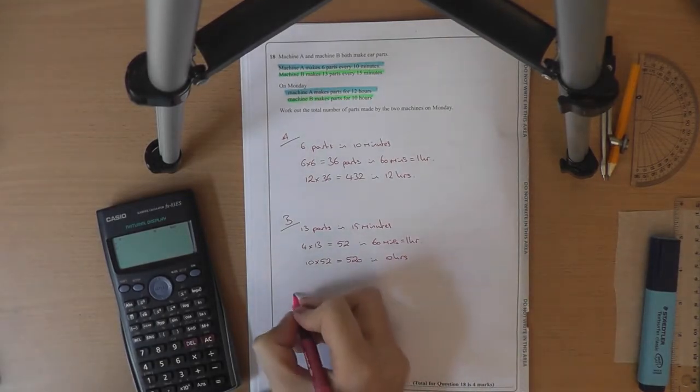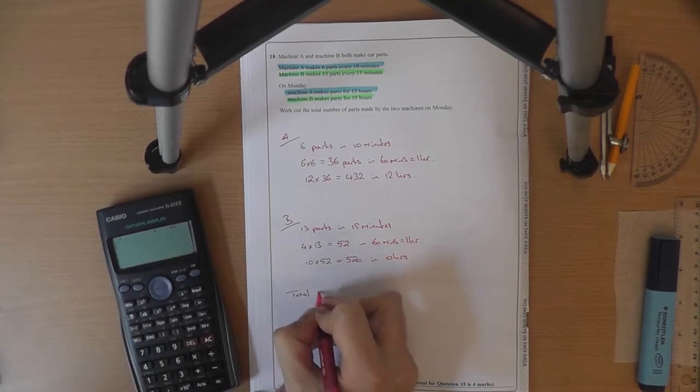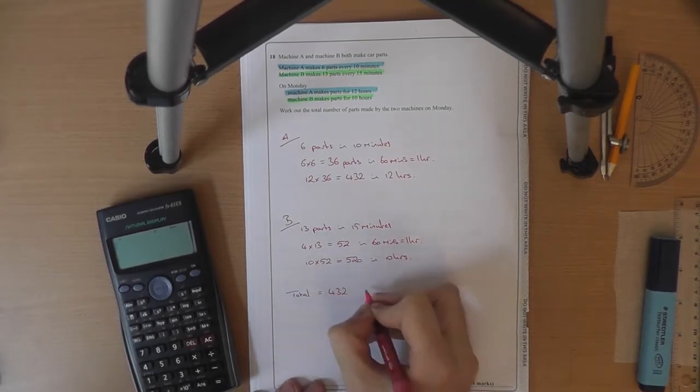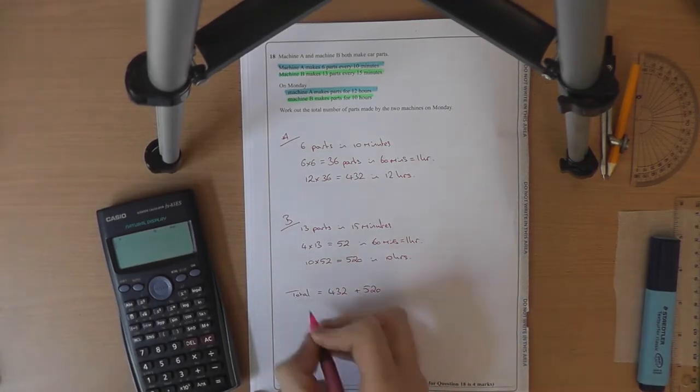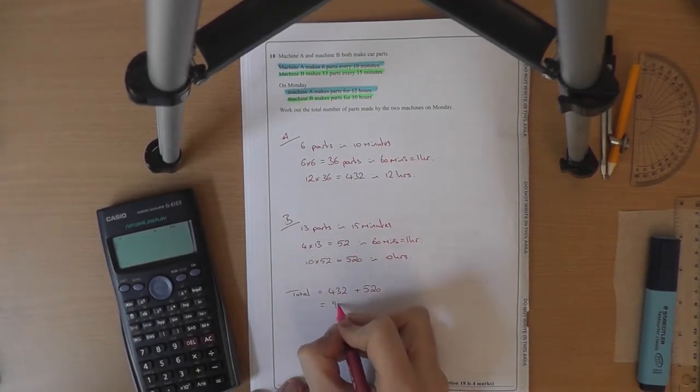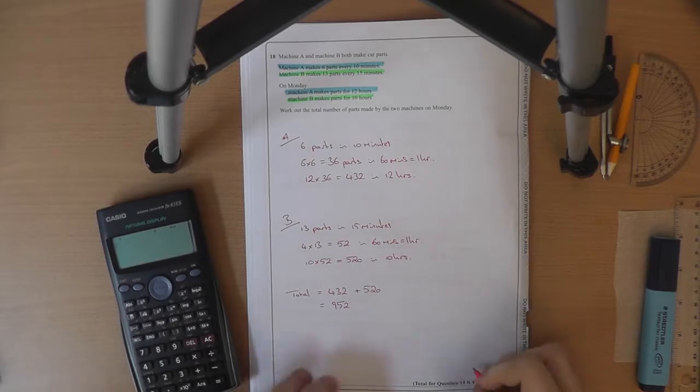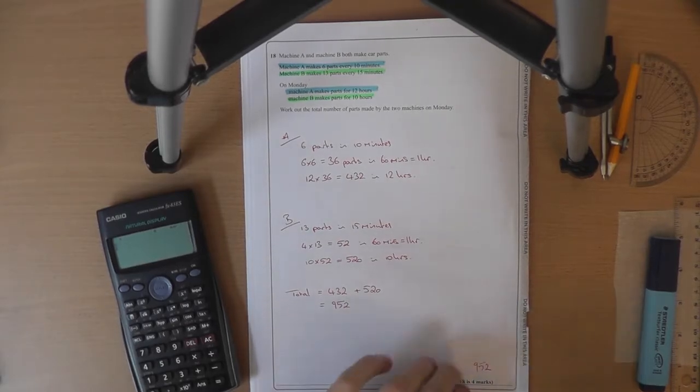Final part of the question then, the total. Well, if Machine A makes 432 and Machine B makes 520, if we add those together, we can work out our total, 952 car parts.